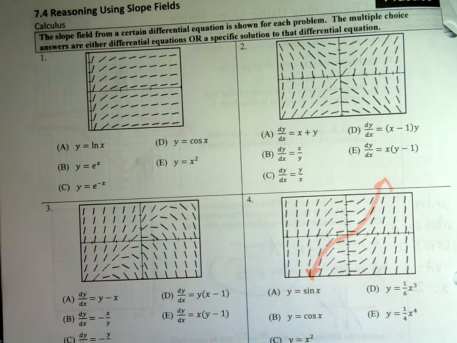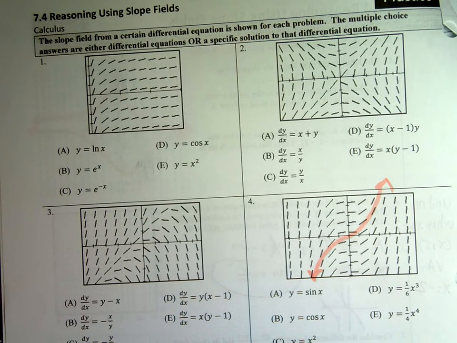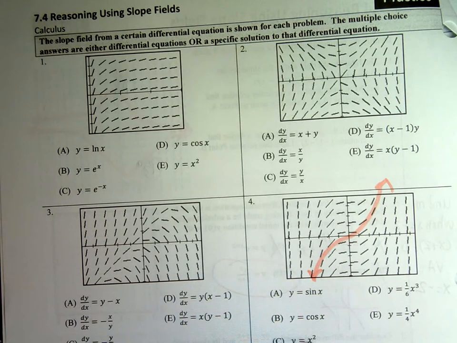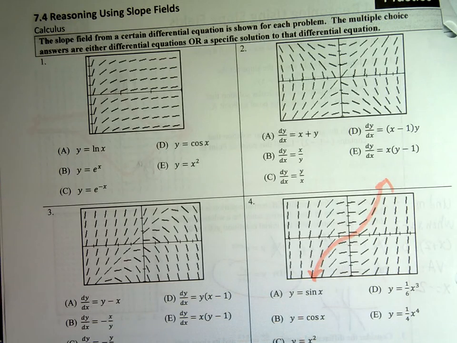Or something like that, right? Something like that. You could pick it vertically different. All right, so is that what I just drew, a picture of the sine graph, the cosine graph, x squared, 1/6 x cubed, or 1/4 x to the 4th? Which one does it fit?